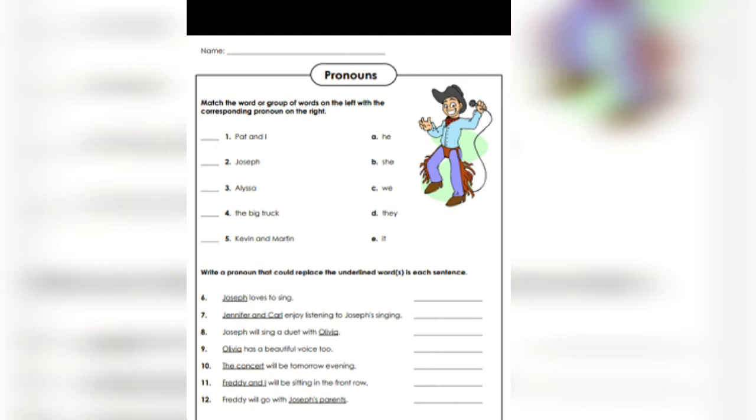Match the word or group of words on the left with the corresponding pronoun on the right. Here we have to choose the correct pronoun from the right side and match it with the correct noun in the left side. Look at the first one.